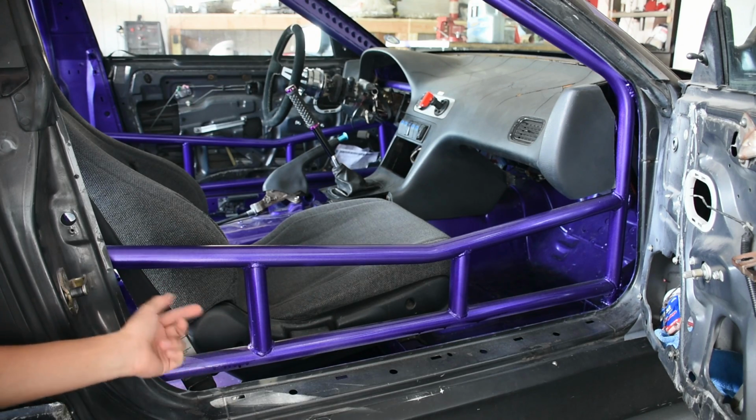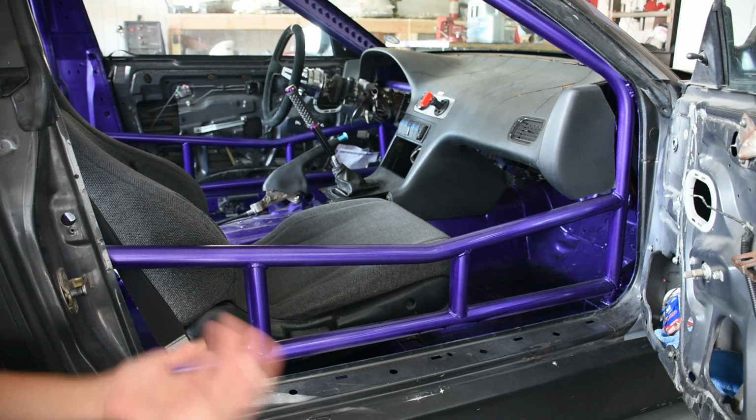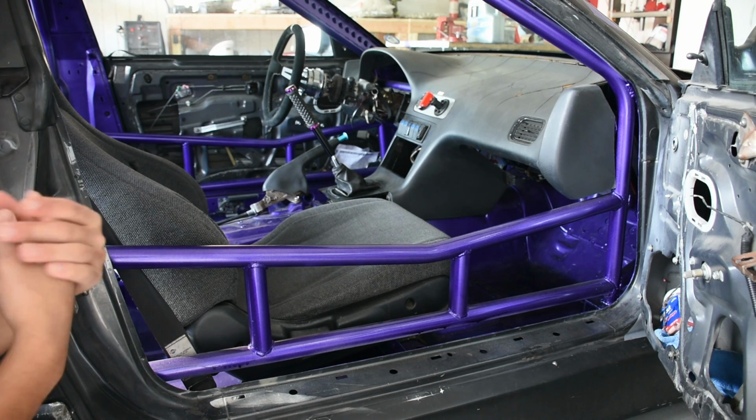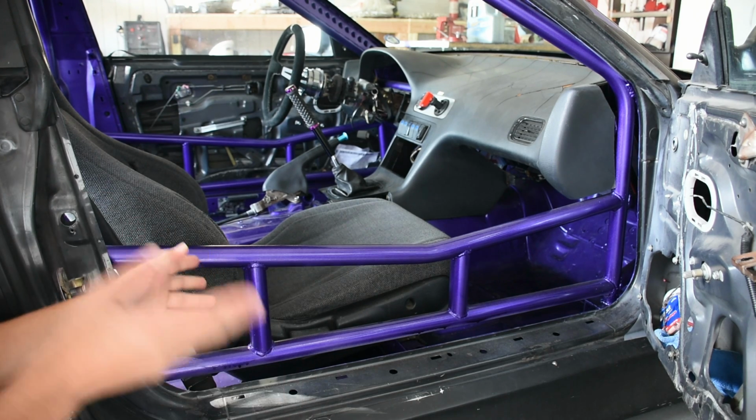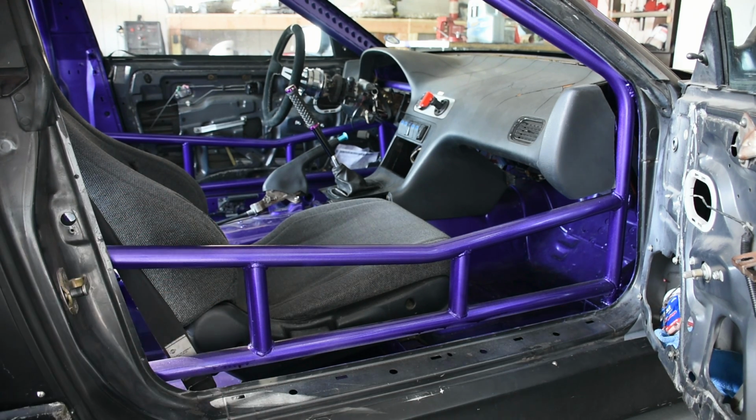Okay, so I'm going to cover a few different designs of door bars. This in no way covers all the different designs because there are just so many out there, but I'm just going to cover the two to three most common choices.